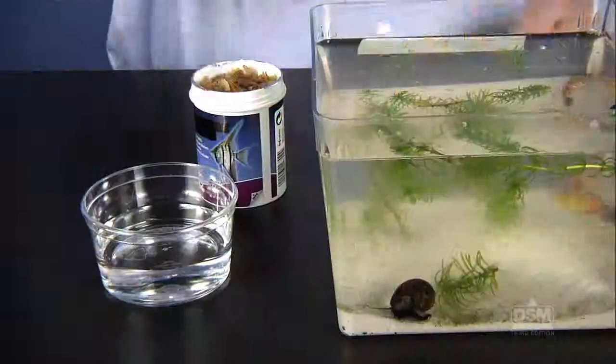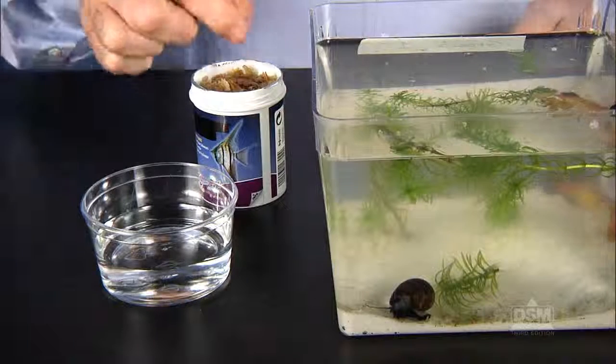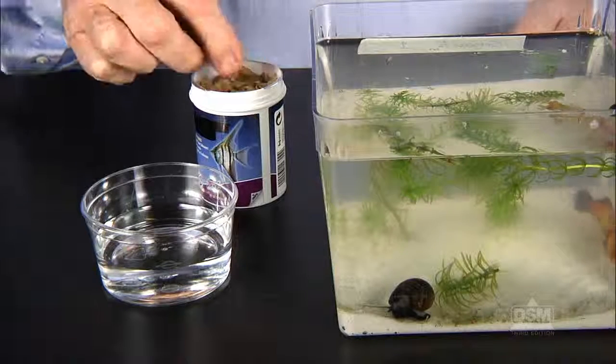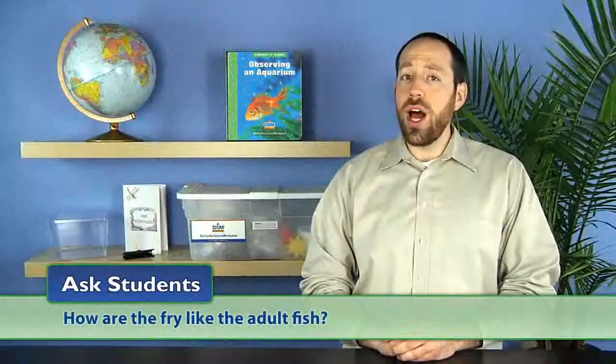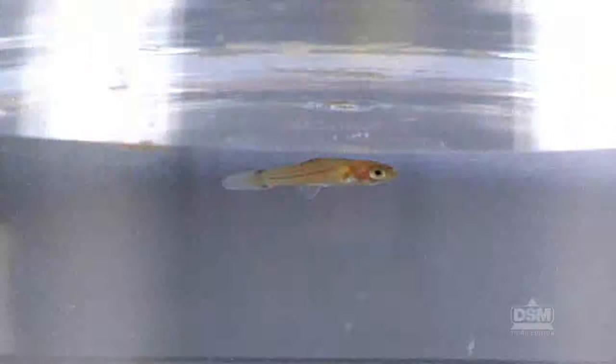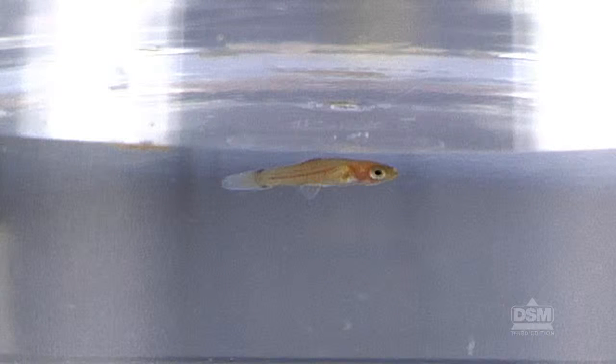Have students sprinkle half of the fish food in the aquarium and grind up the other half into tiny particles and sprinkle it into the fry's dish. Then ask students, how are the fry like the adult fish? Explain that like the adults, the fry have 2 eyes, fins, gills, and can swim.